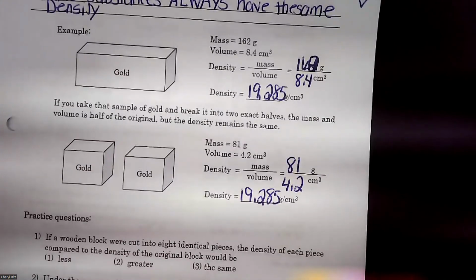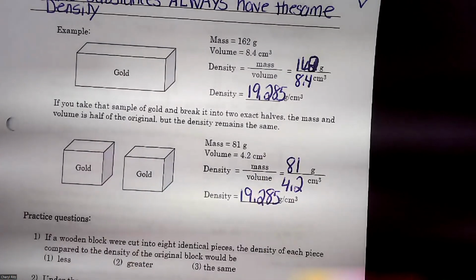So it doesn't matter if it's a teeny tiny piece, even if it wasn't perfectly in half, even if it wasn't my whole arm, even if it was just my fingertip. Gold is gold and it will always have the same density.